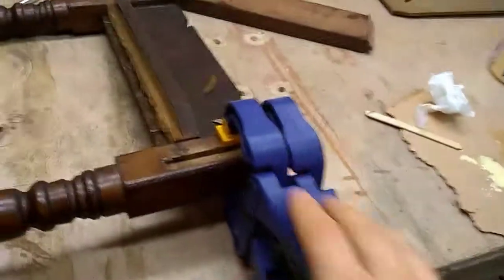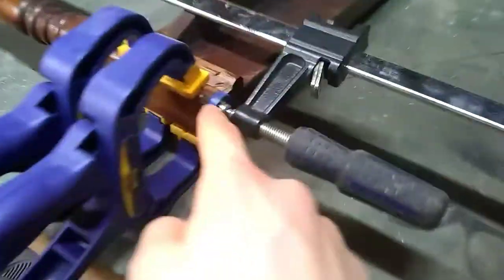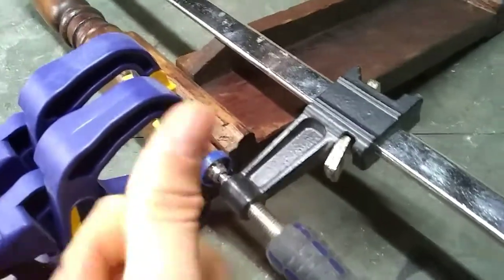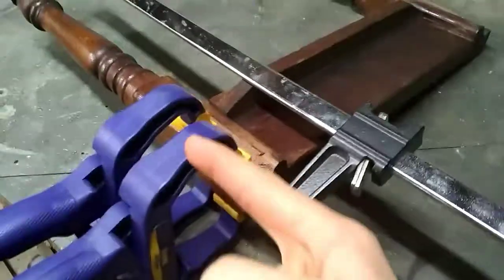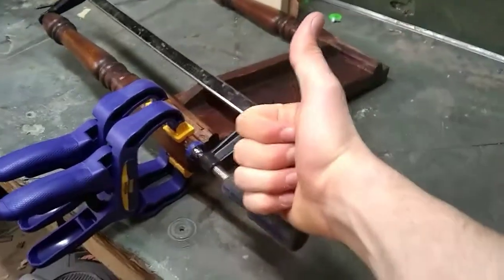So I've got these pieces clamping up. There's a chip that came out there. It's gluing. And then over here, I'm gluing up another splinter. This one started to push out going that way, so I had to clamp it down going that way. Luckily, I have this nice long bar clamp. Thanks for getting it for me, Mom.